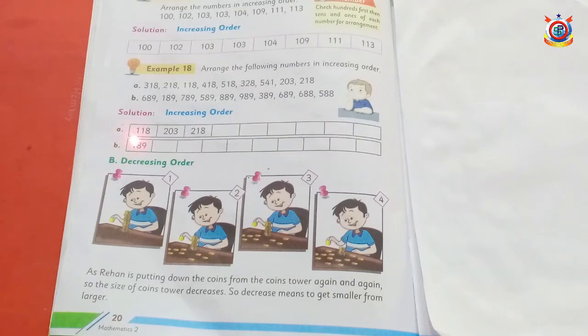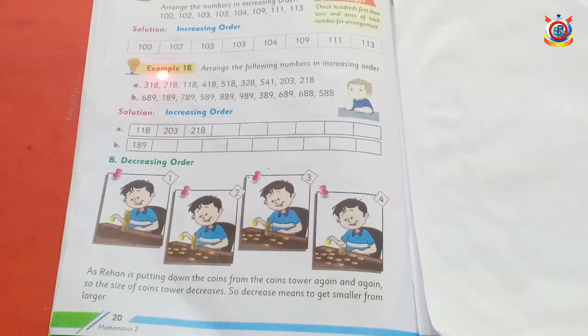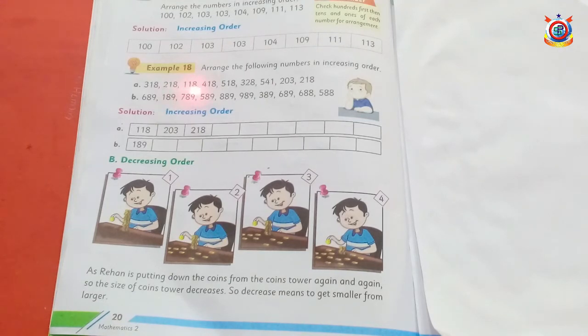Students, we will solve it here in these boxes. We will write it in arranged form in increasing order. Therefore, look at the numbers. We will find the smallest number first. Look at the hundreds place value: 2, 2, 5, 3, 5, 4, 1. Students, 118: in the hundreds place value, 1 is the smallest number, therefore 118 is the smallest number, and we kept it first.